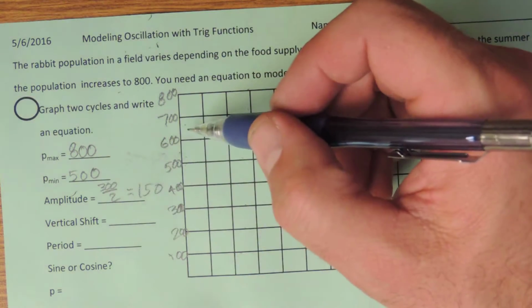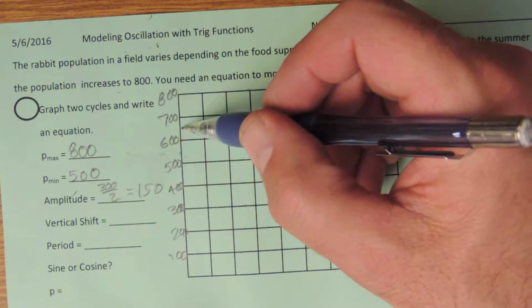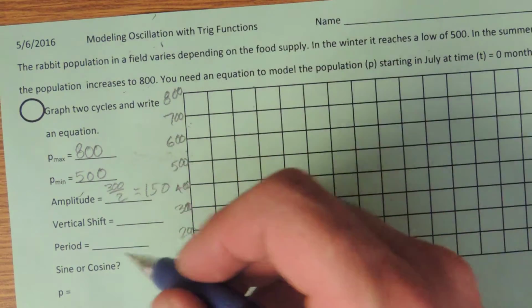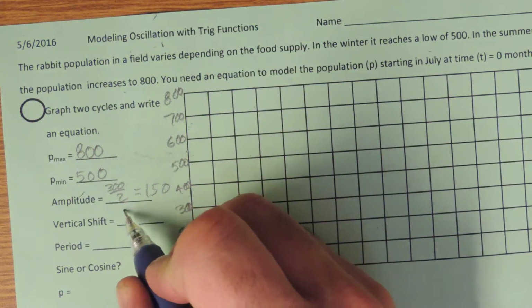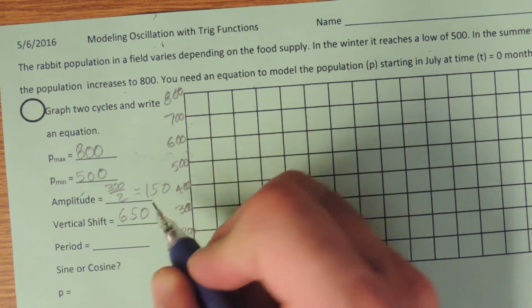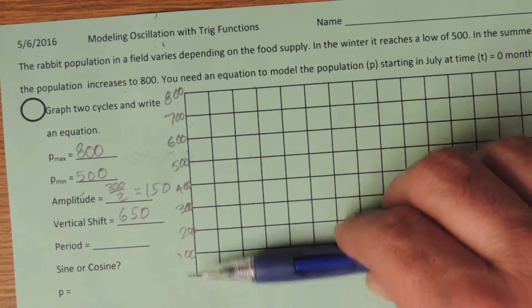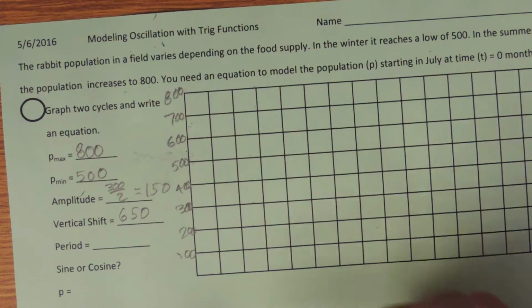So to find my midline, I can take my 800 and subtract my 150, or add 150 to 500. I'll take my 500 and I add 150. I'll get 650. So the midline is going to be at 650. I need to add 650 to everything to move that up.